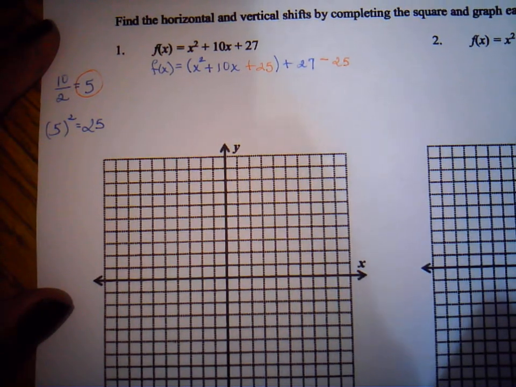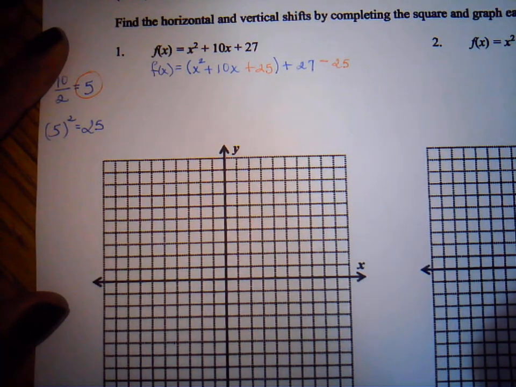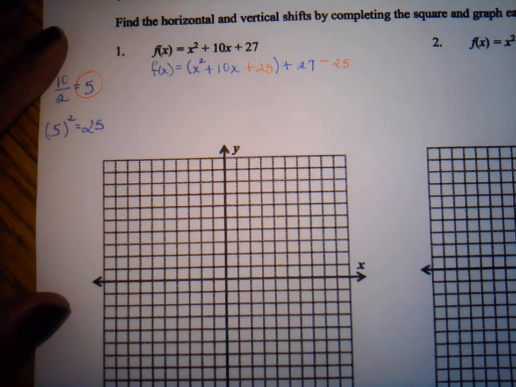Trayvon? Trayvon, flip your paper over and do number 3 and 4. Did you already do number 2? Okay, do 3 and 4. Read the example first, okay?